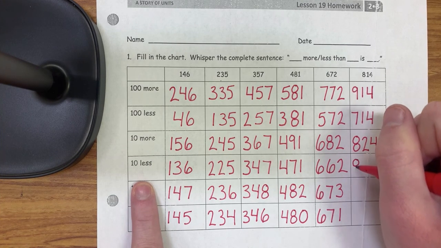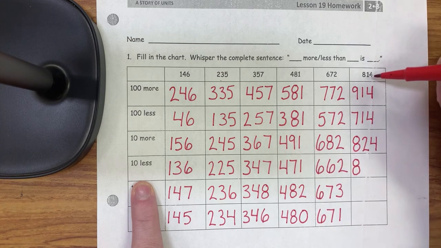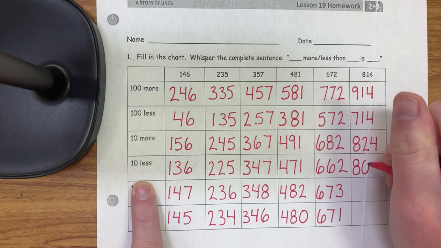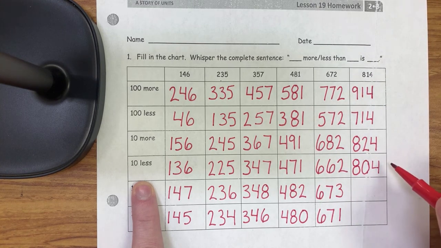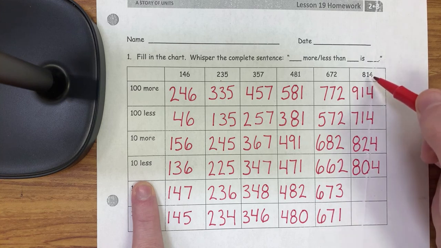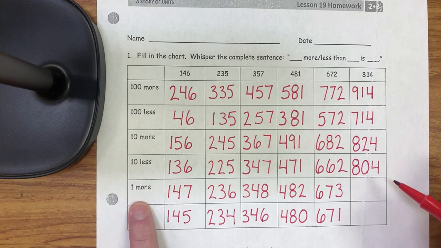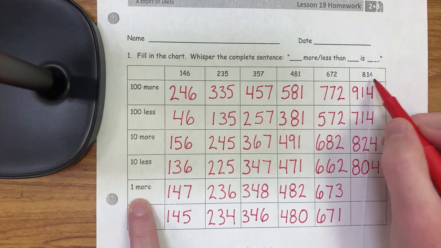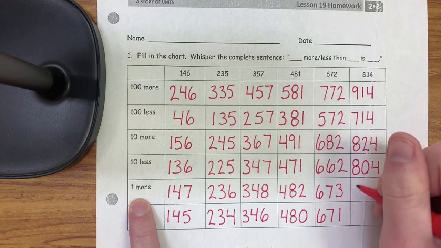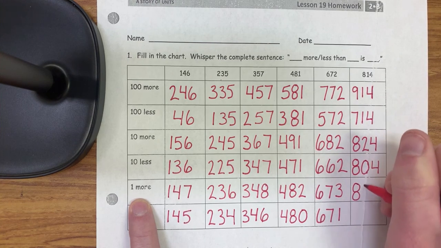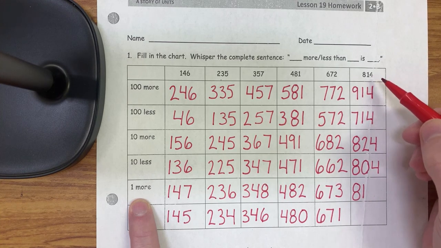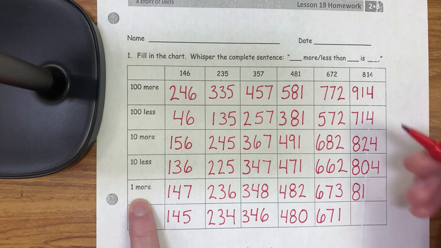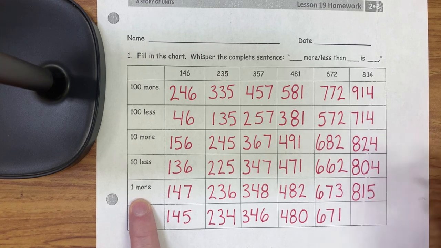So again, our 8 in our hundreds stays the same. 1 minus 1 gives us 0. And then 4 stays the same. So we have 804, which is 10 less than 814. All right, now we're focusing on our ones place. So 8 and 1 stay the same. And then 4, we need 1 more. So 4 plus 1 gives us 5.